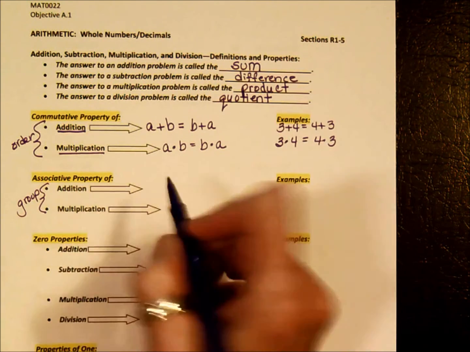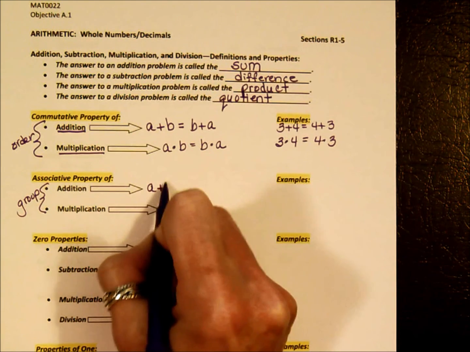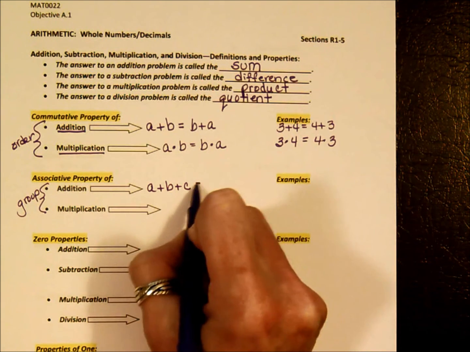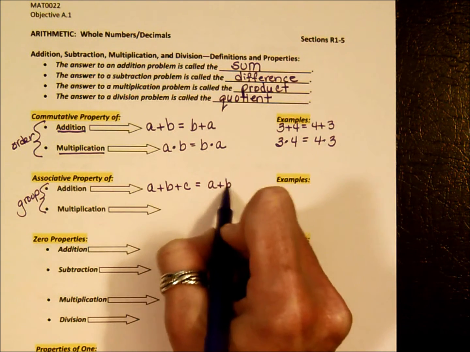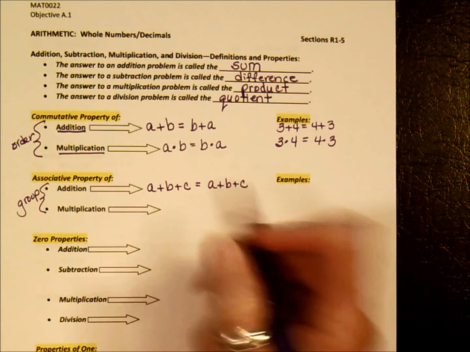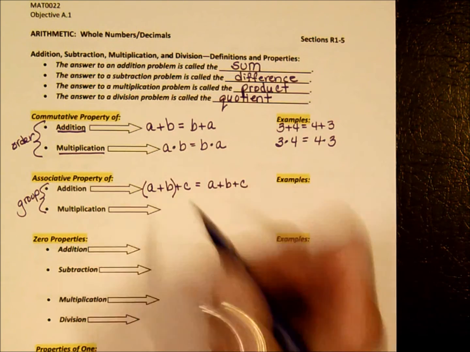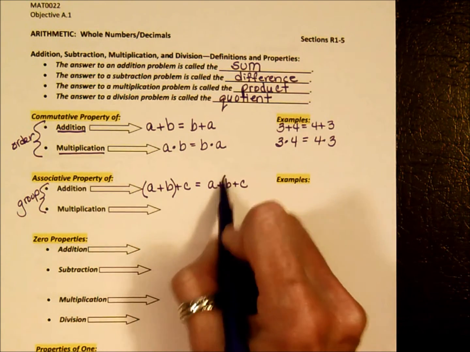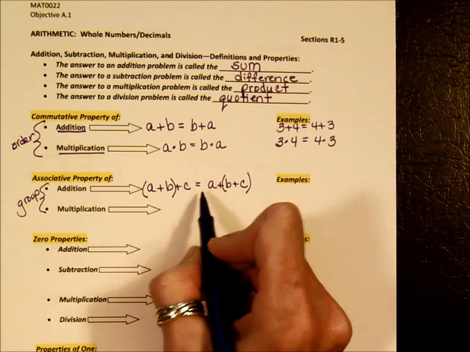So for example, if I am adding A plus B plus C, what this property says, as long as I keep the order the same, I can either add the first two and then the third one, or I could add the second and third one and then the first one.